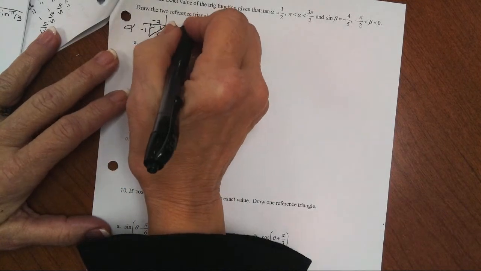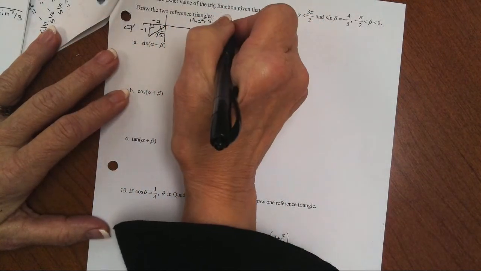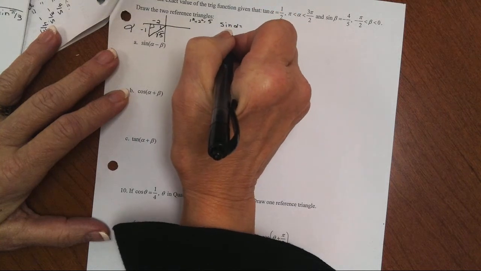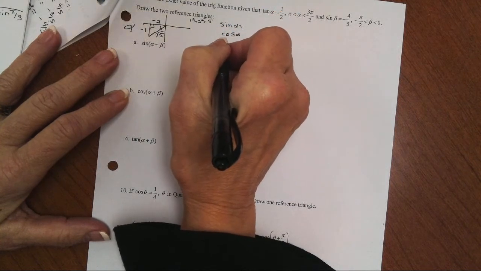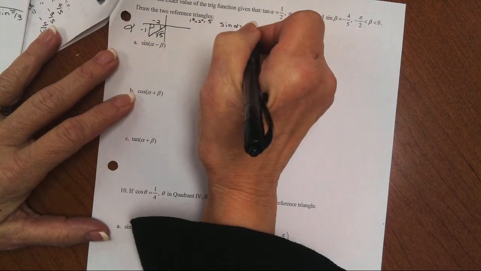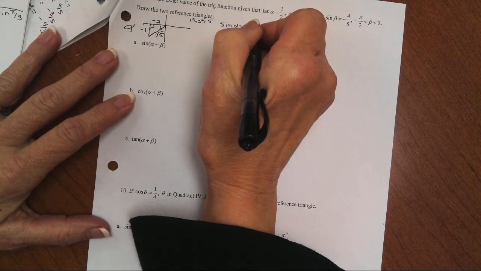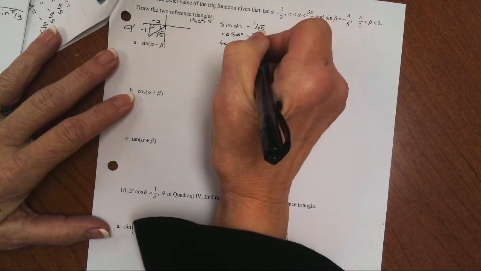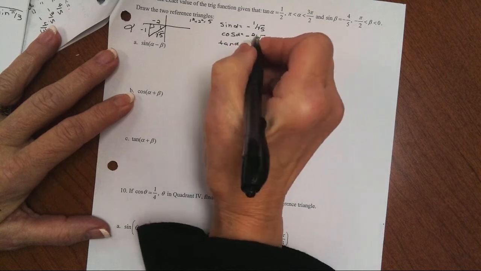Okay, now we're going to find the sine, cosine, and tangent of alpha. So sine of alpha, cosine, tan, and we get, and you don't have to rationalize yet, so negative 1 over the square root of 5, negative 2 over the square root of 5, and then we were given the tan, so that's 1/2.